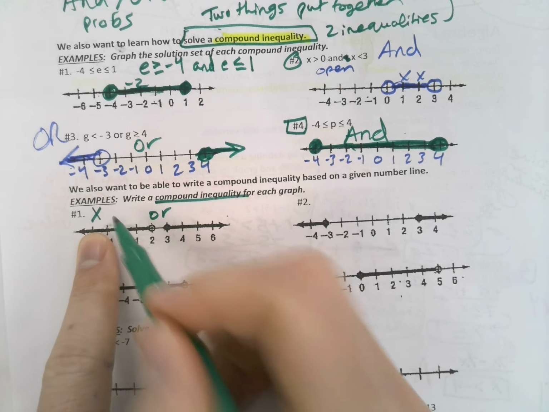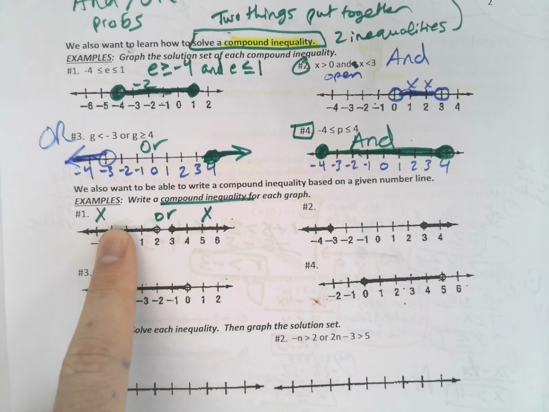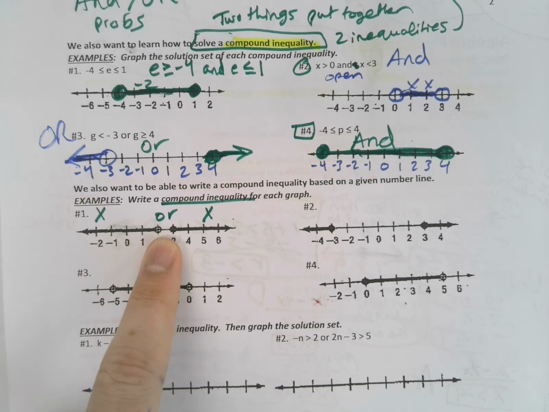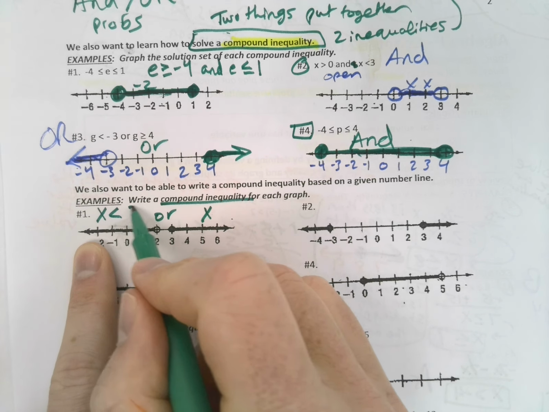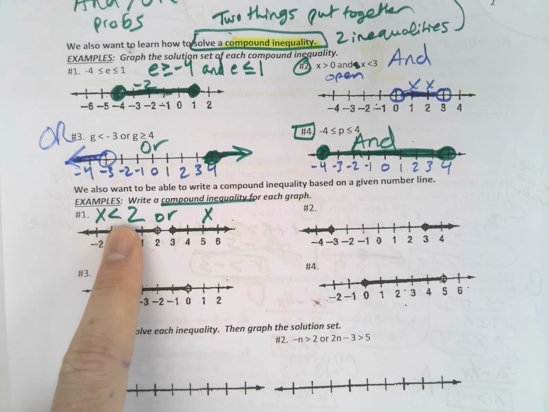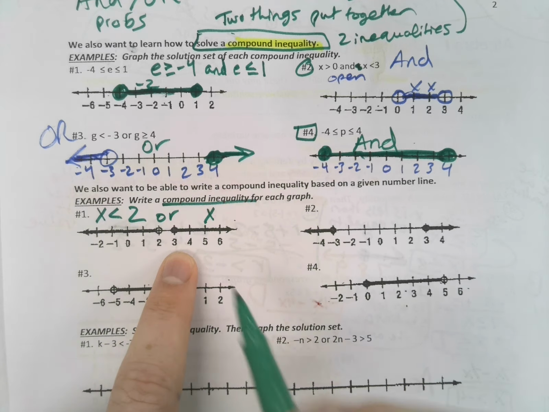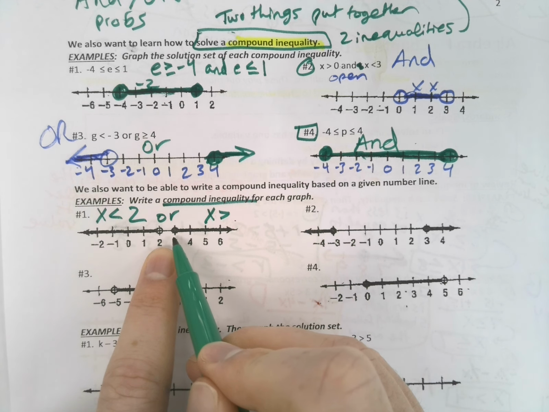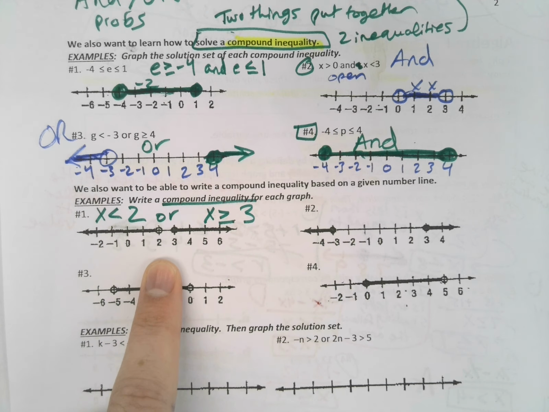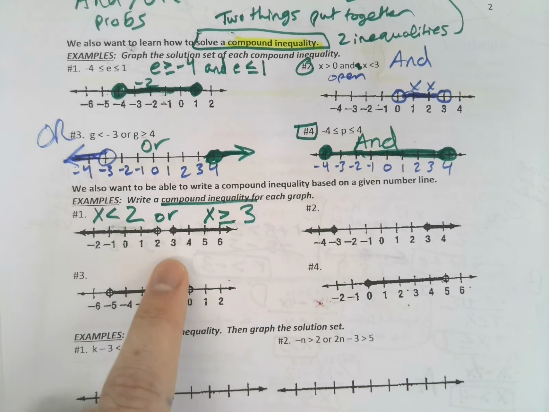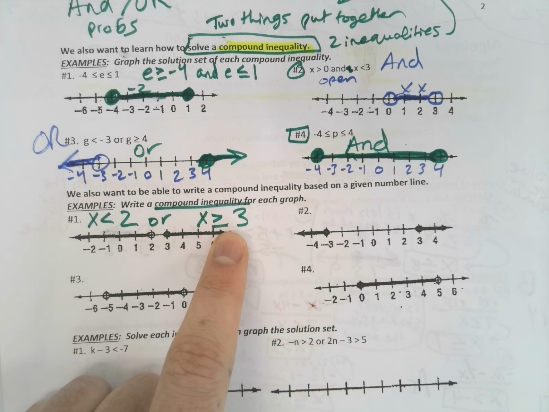We got x, and we know we're going to have x over here. Now, how does x compare to 2? Is it bigger or smaller than 2? Smaller than 2. So x is less than 2. Or how does x compare to 3? Bigger, and could it be equal to 3? Yes, it could. So x is less than 2, or x is greater than or equal to 3.